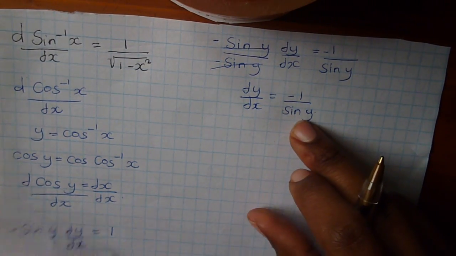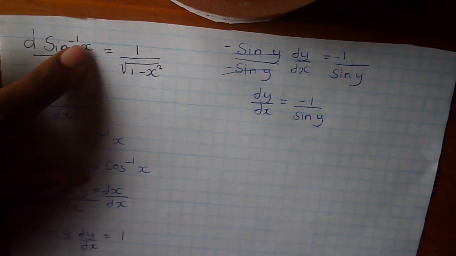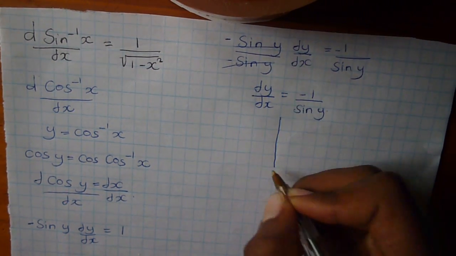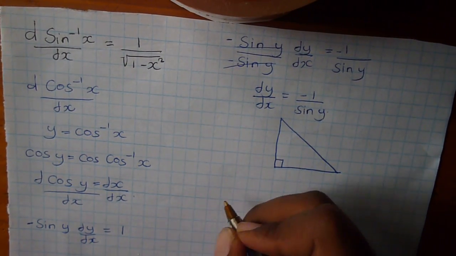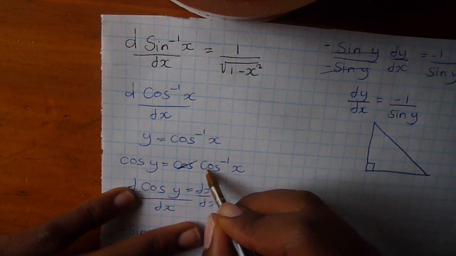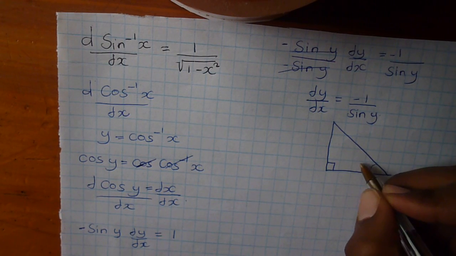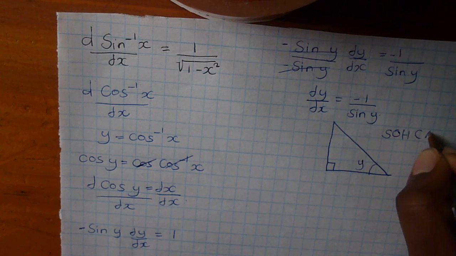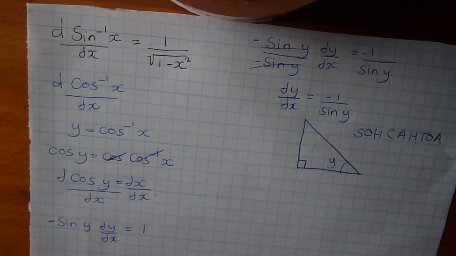But remember, our equation was in terms of x, so we'll have to maintain that by using a right angled triangle. If that's our right angled triangle, and remember we had assigned cos y to x, then we can let this angle here be y. Using the acronym SOHCAHTOA, we know that cos is adjacent over hypotenuse.